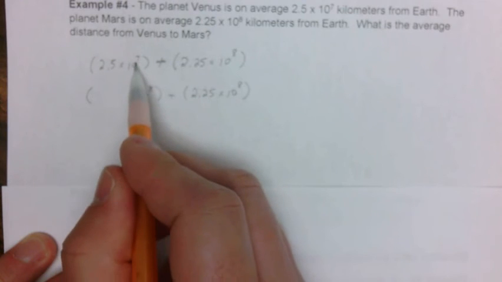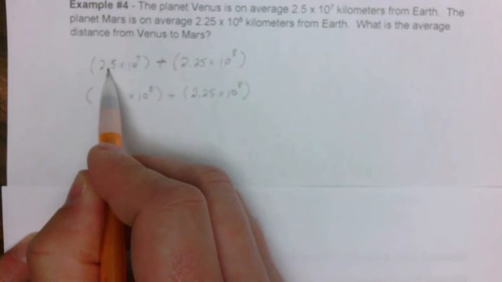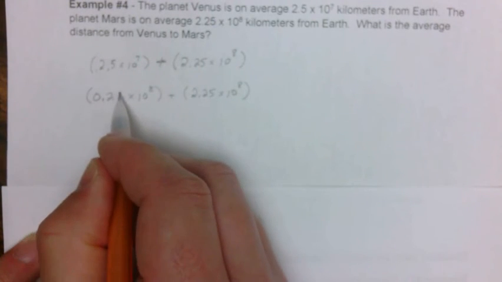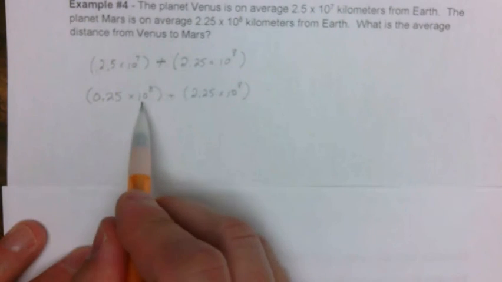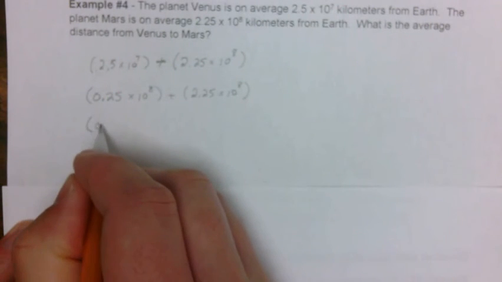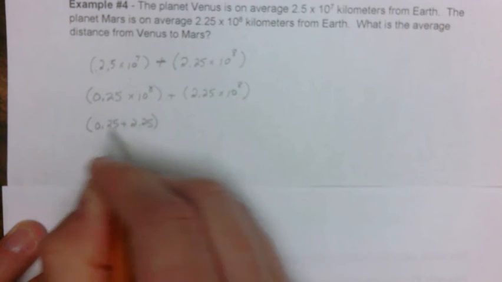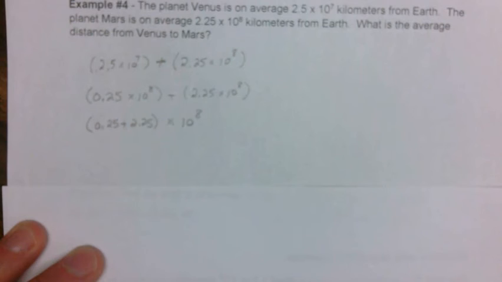Well, I had 10 to the 7th power. I've increased the exponent by 1 to get to 10 to the 8th power, which means I moved the decimal point to the left 1 time. So now that makes my number 25 hundredths times 10 to the 8th power. Now that I have it written where they have the same power of 10, I'm just going to regroup the constants together. It's going to be 25 hundredths plus 2 and 25 hundredths, and then whatever answer that is, times 10 to the 8th power.